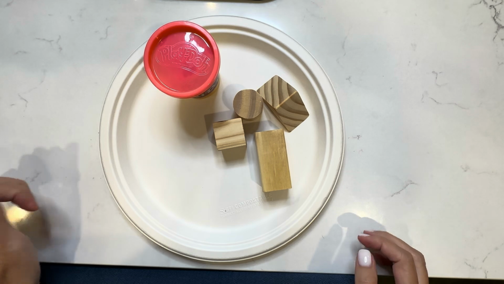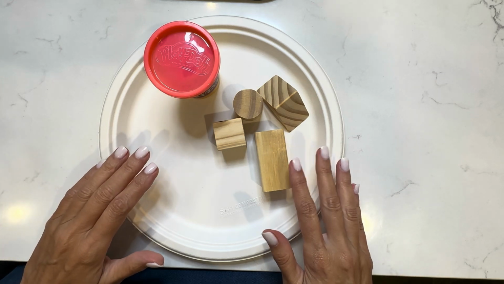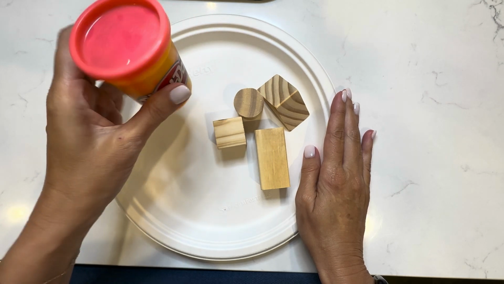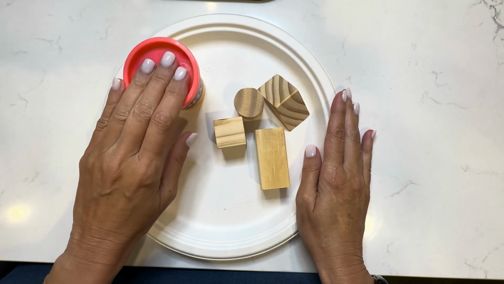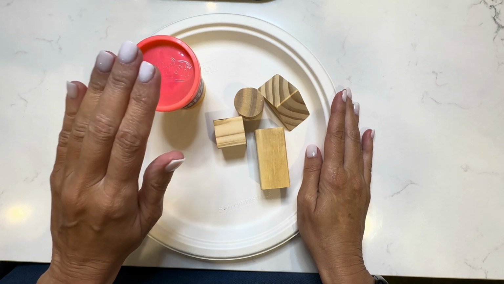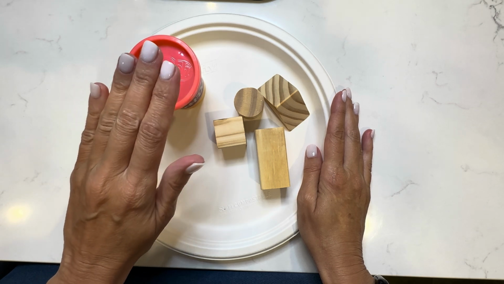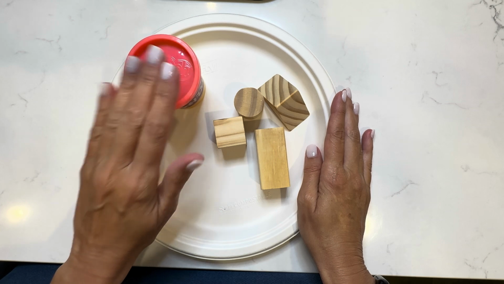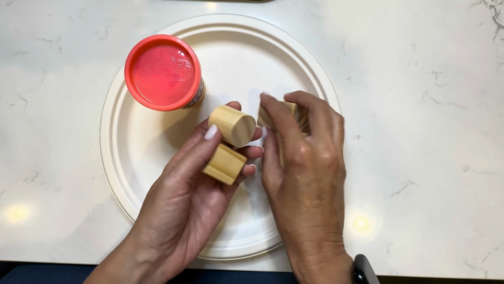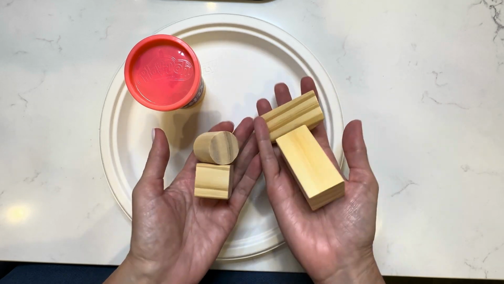Today we are going to learn about form. Here is our supply list for today. You will need a paper plate, some Play-Doh. If you don't have some, you can make some very quickly, just using a cup of flour, half a cup of salt, and a cup of water. And also, this is optional, but if you have some blocks, run and grab them.